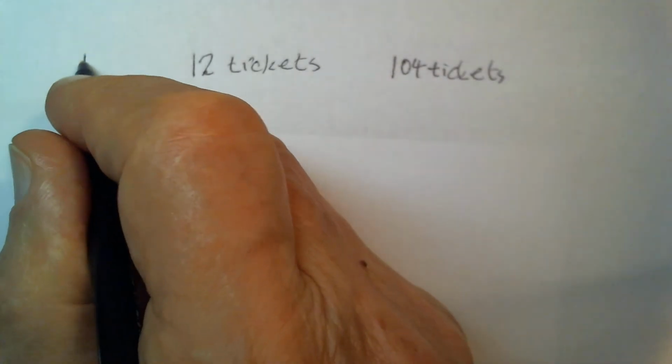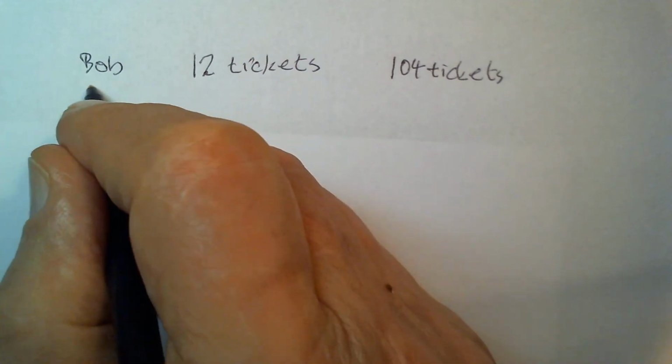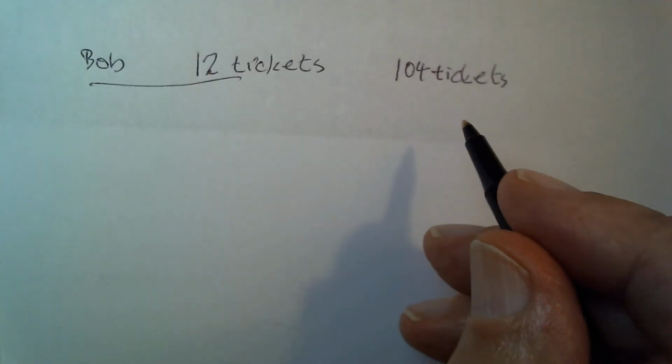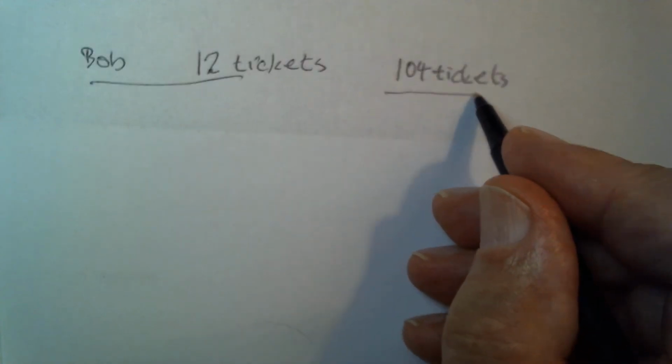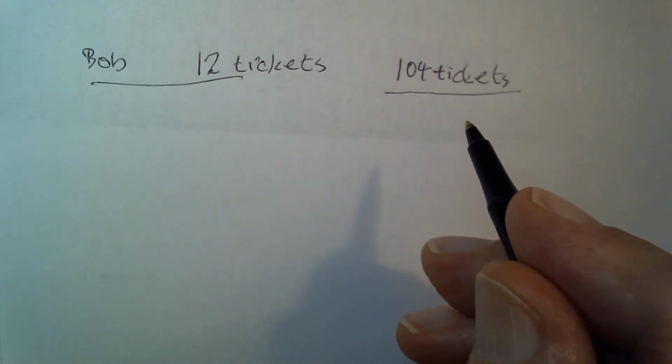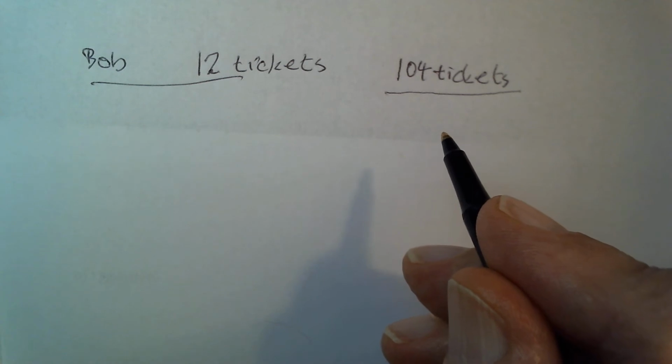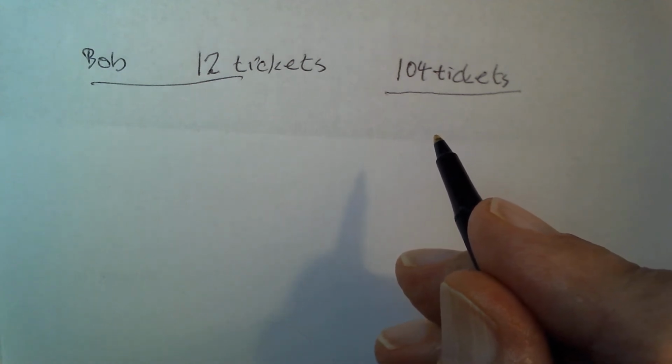Let's do an example about finding the odds of winning a raffle. Let's say Bob purchases 12 tickets for an office raffle, and the winner gets an iPad, and there's a total of 104 tickets available. The question is, what are the odds against Bob's winning the iPad?